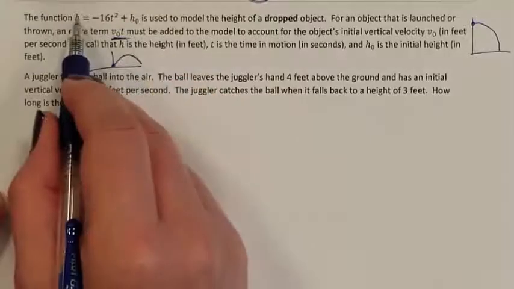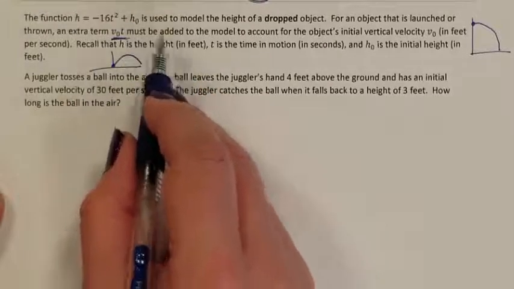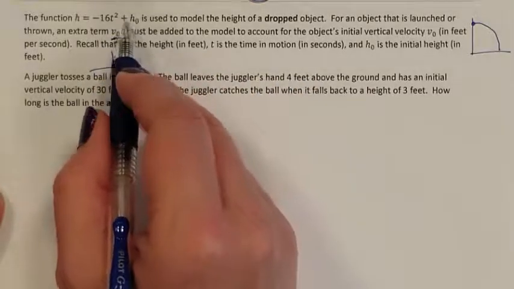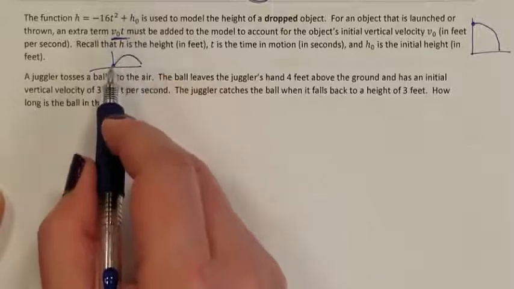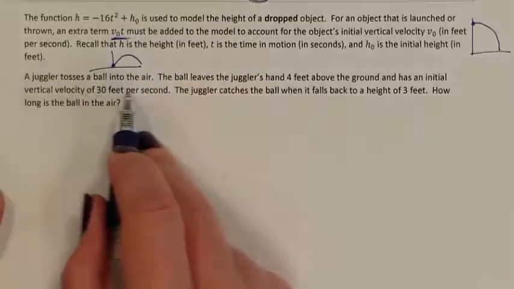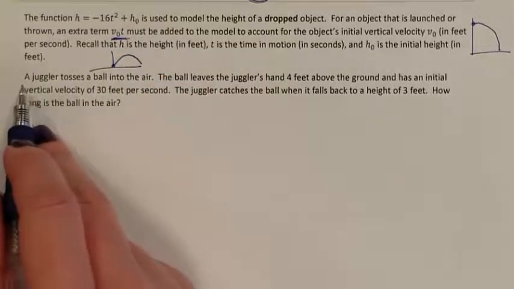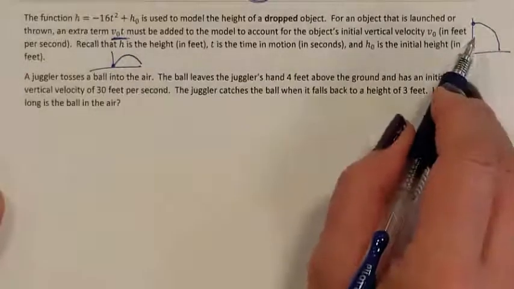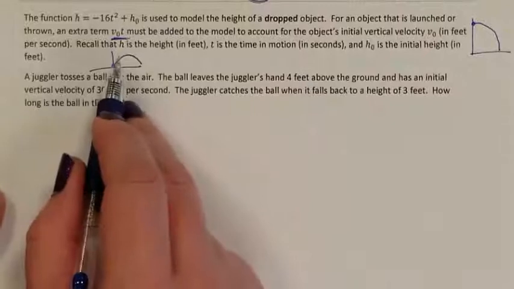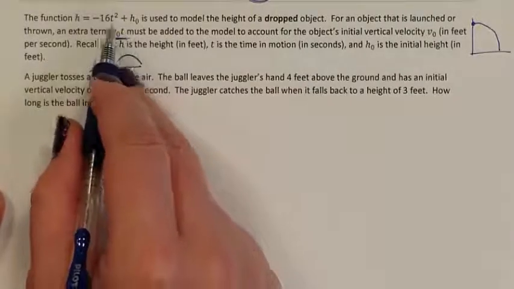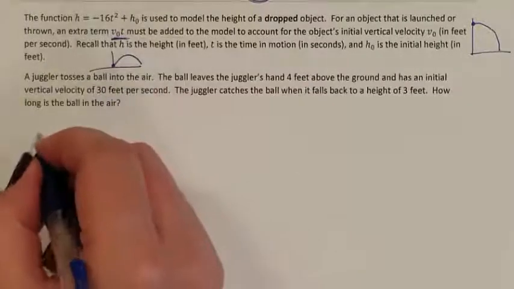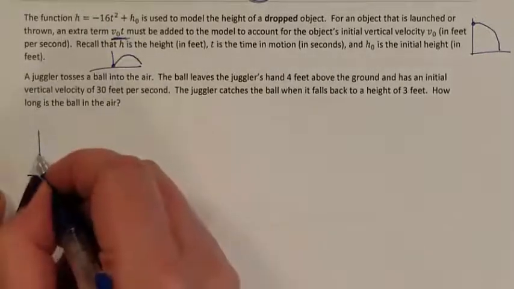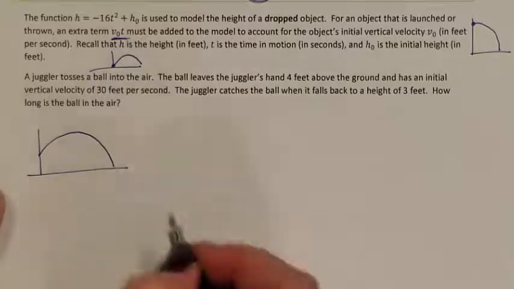So recall that h is your height, t is your time in seconds, and h sub 0 is how high it was when it first started. So we have this problem. A juggler is going to toss a ball into the air. He's not dropping, he's tossing. If he's tossing, we need to add this part to our equation. So here is our graph. We know that he is tossing, so it's going to go up and then it's going to go down.